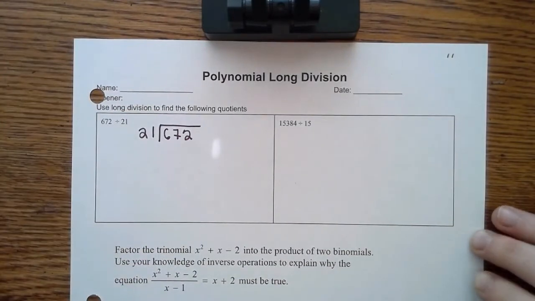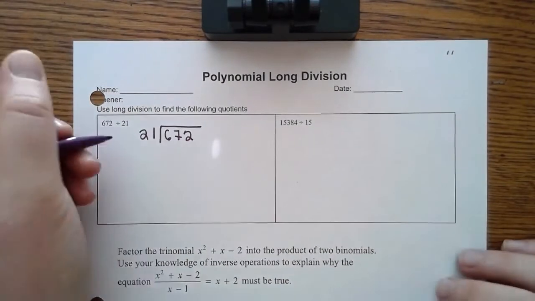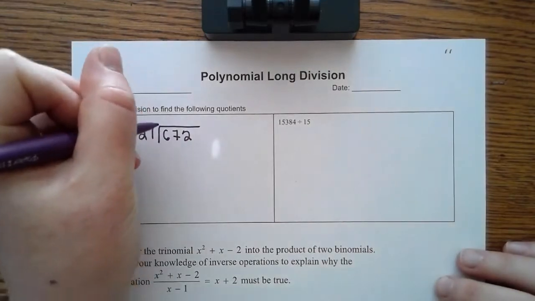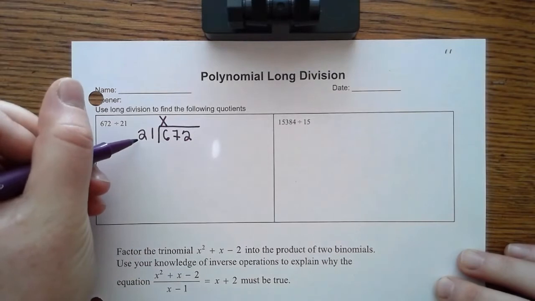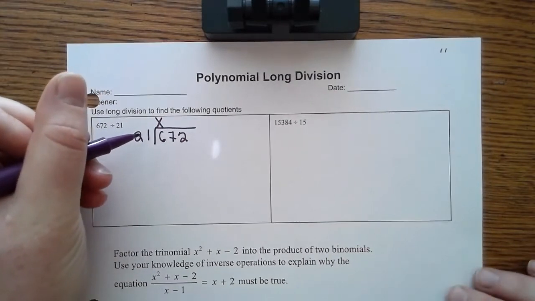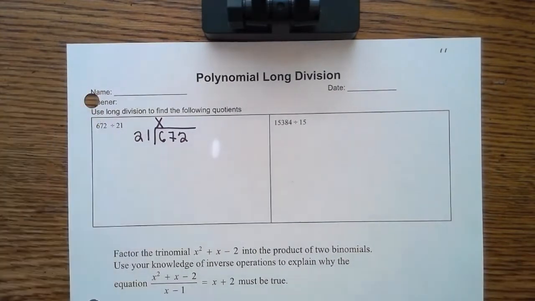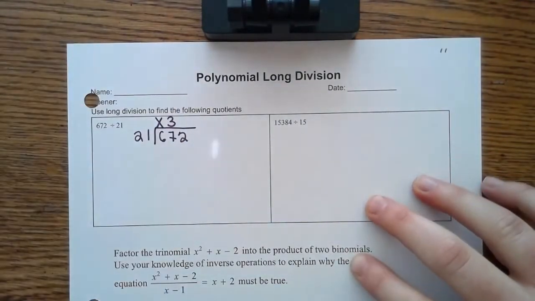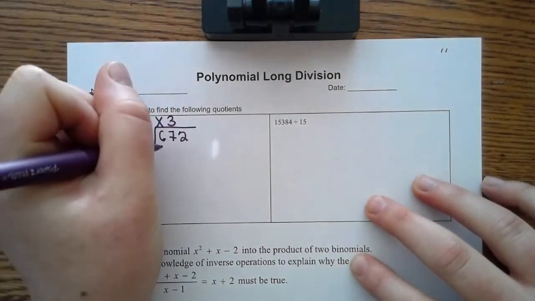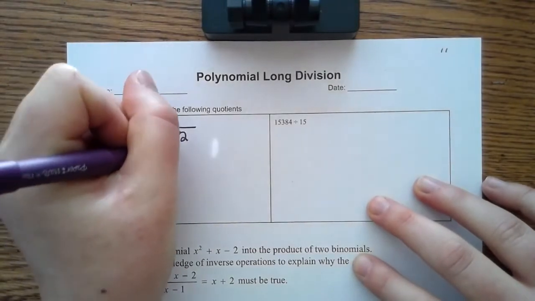So just to walk you through long division, you think, how many times does 21 go into 6? Oh, it doesn't. So I put an X there. How many times does 21 go into 67? Well, let's see. 21 times 3 is 63. So that's the closest I can get. So I put a 3 up here. And then I go 3 times 21 is 63.